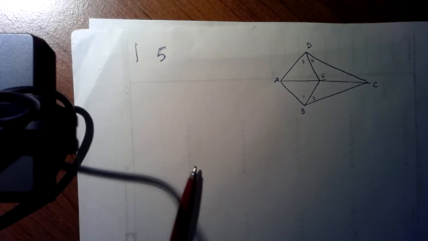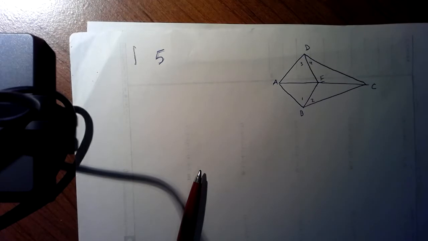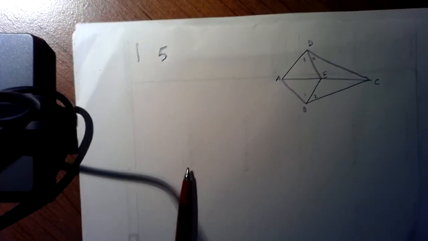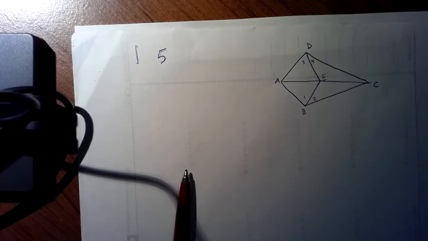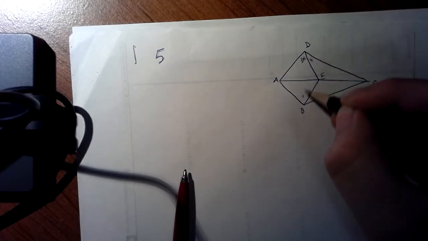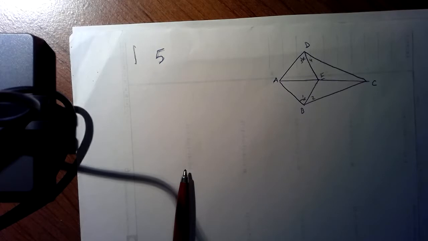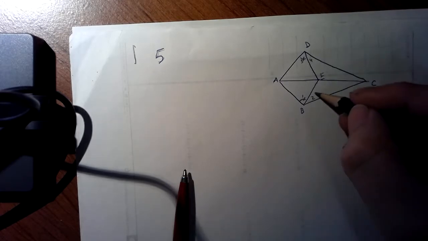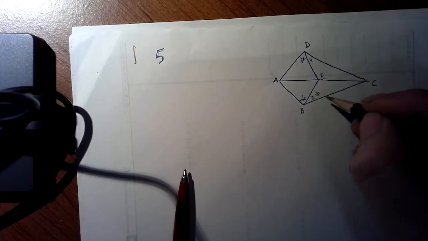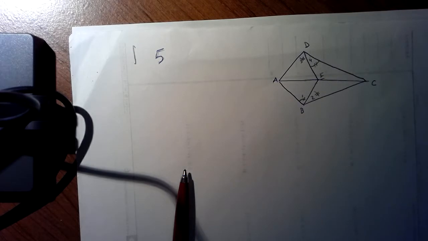So I'm going to go ahead and mark the given information using a pencil. And the first thing that we're given is that angle 3 is congruent to angle 1. So I'm going to go ahead and mark that right here. So angle 3 and angle 1 are congruent. We also have that angle 4 and angle 2 are congruent, so that's over here. I'm going to go ahead and mark that using 2 little tick marks. Same thing on this side, 2 little tick marks, okay.